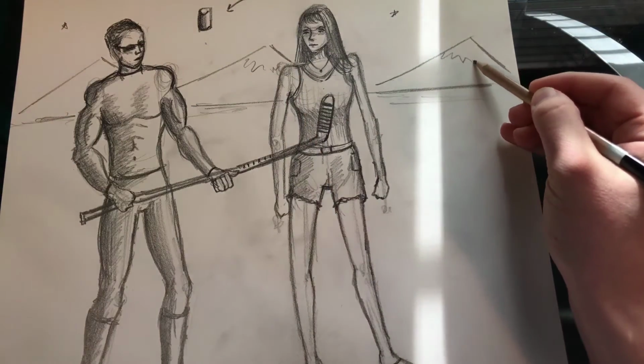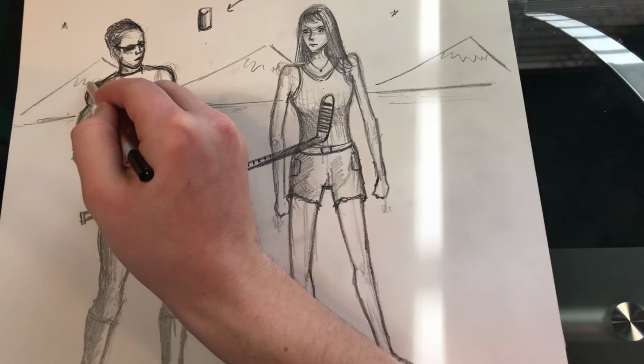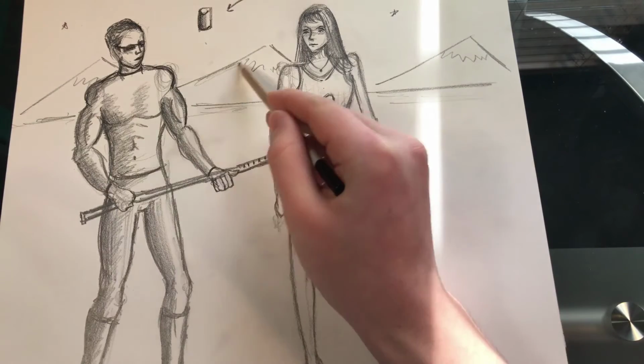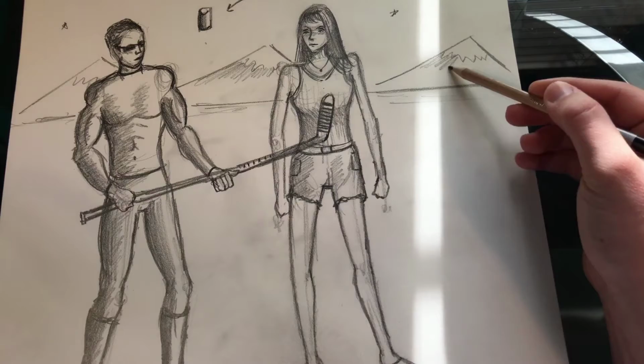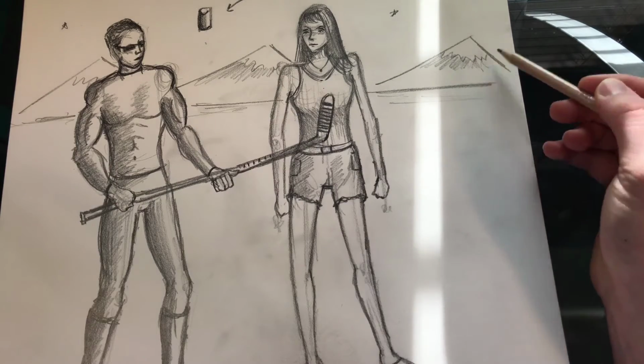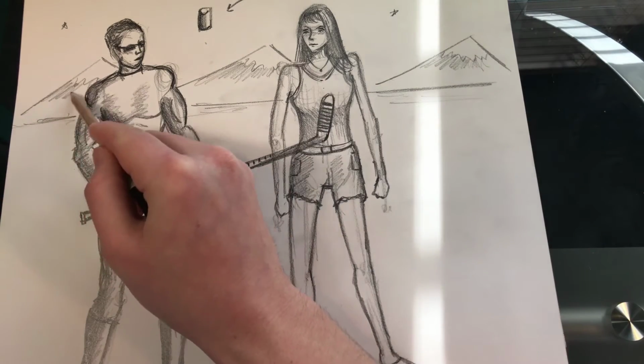And in a background, you don't want to get too heavy with your pencil when you're doing the backgrounds to your sketches. You want to create some illusion of atmosphere. So just be light with your pencil and create that illusion of depth.